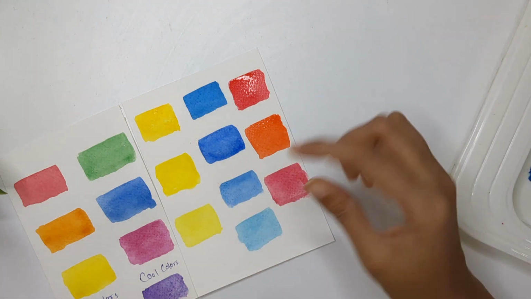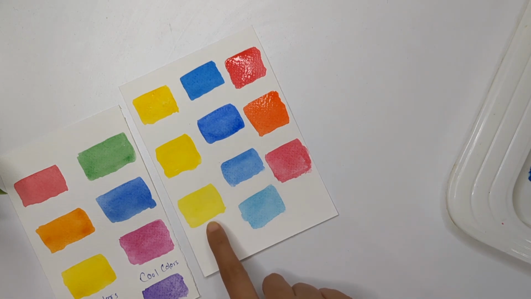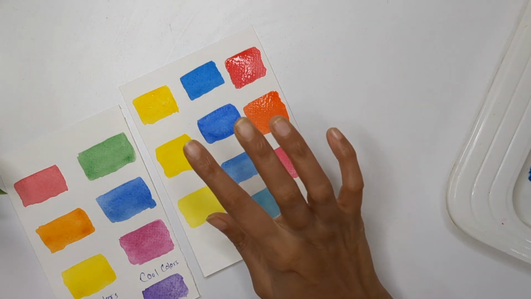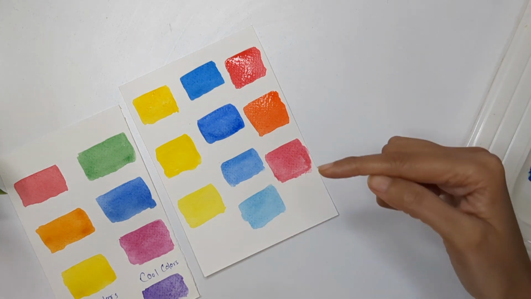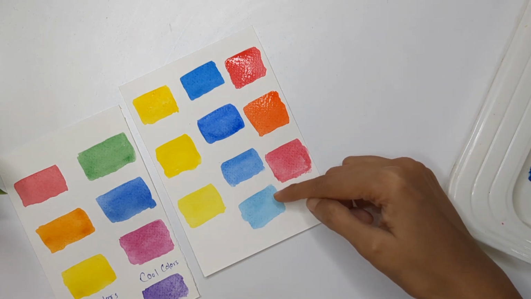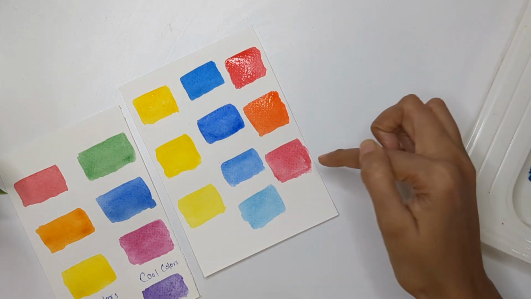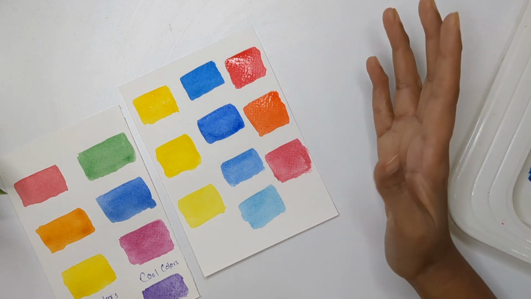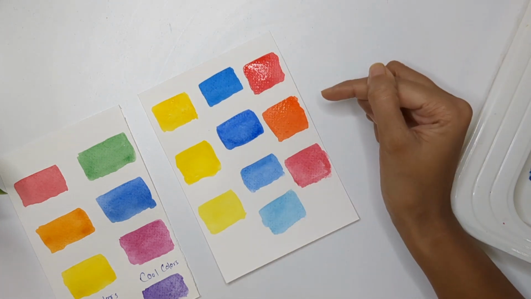For the yellows, we are going to use lemon yellow for the cool color and cadmium or Gamboge for the warm color. For the blues, I'm going to use cobalt as a cool color and ultramarine as the warm color. So one warm color, one cool color is needed, and we are going to combine these colors together to create different shades of green, orange and violet.